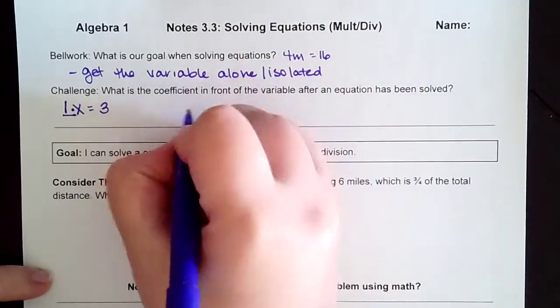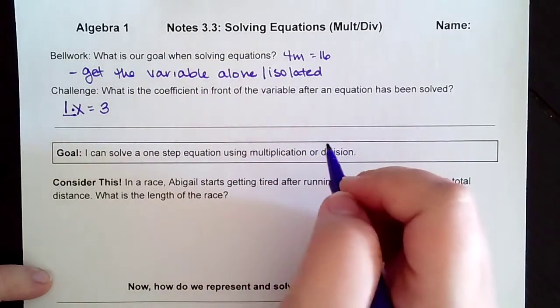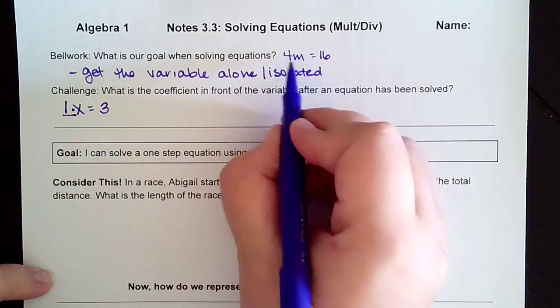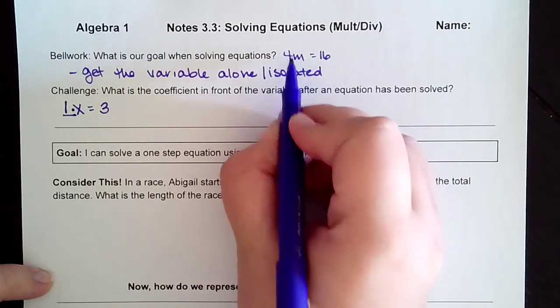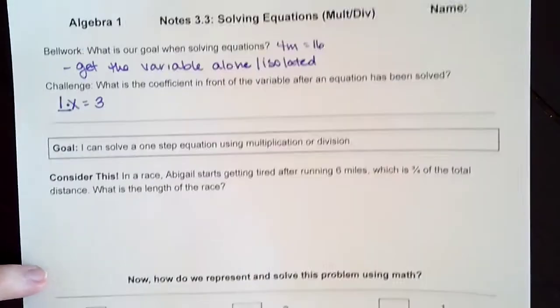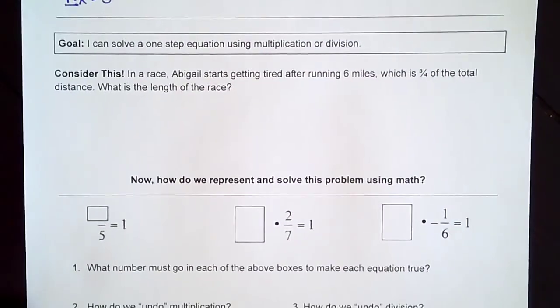Today we're going to start working with coefficients that are not 1. So we'll have a problem that looks like the one I gave you up here, 4m equals 16, and we need to be able to solve this and get m alone without that coefficient in front. So today's goal is to be able to solve a one-step equation using multiplication or division.